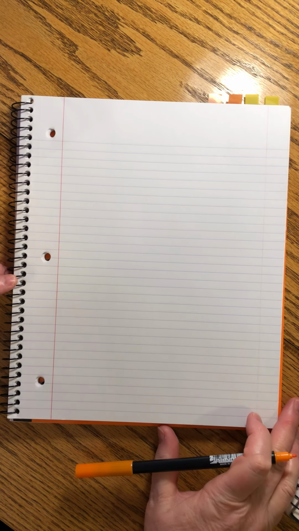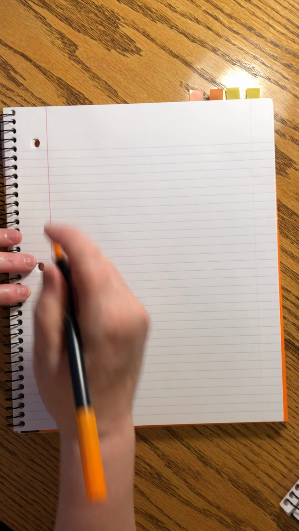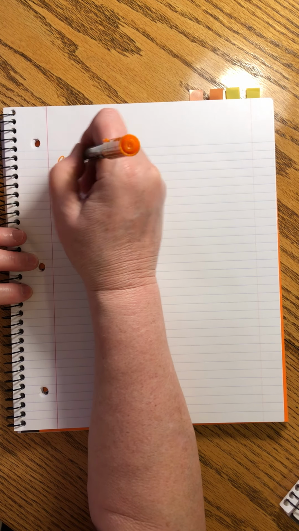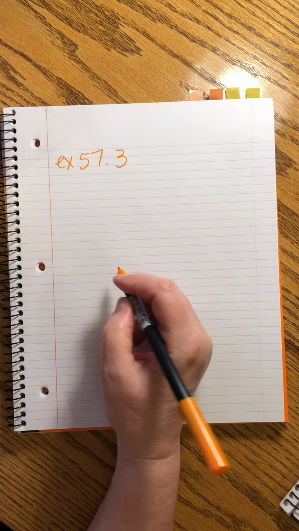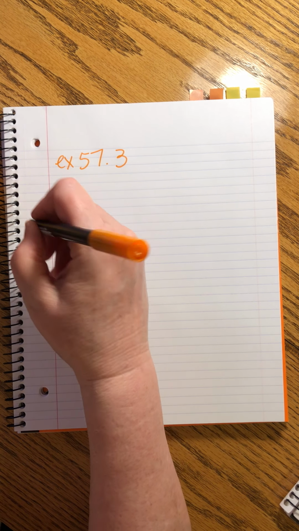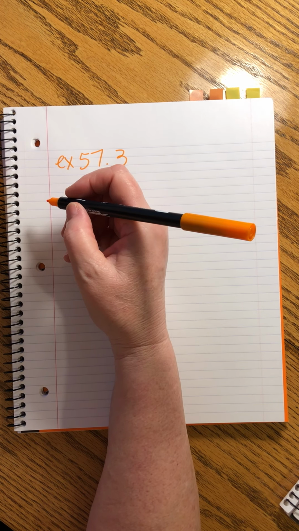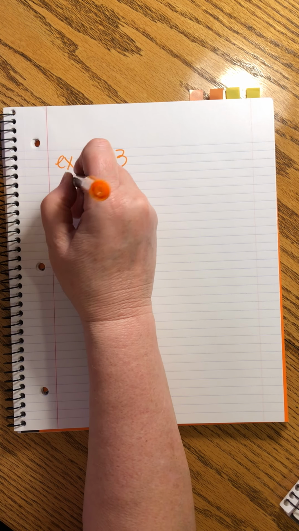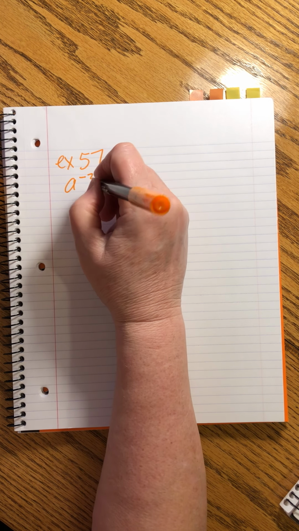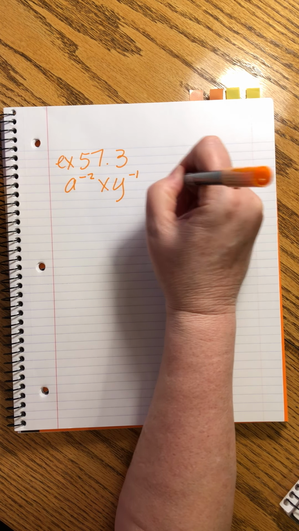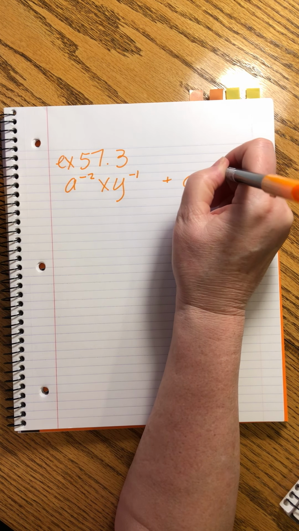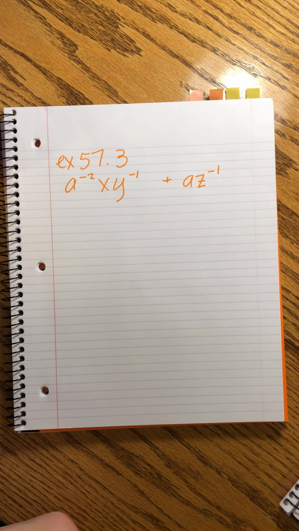Let's go to a fresh page. I hate to squish. Example 57.3. It is a little bit more complicated, but the same idea.